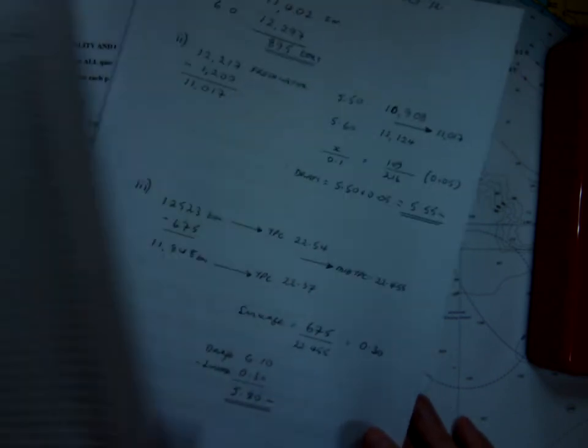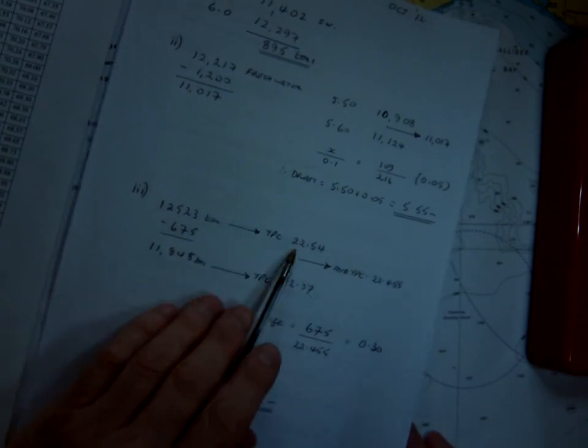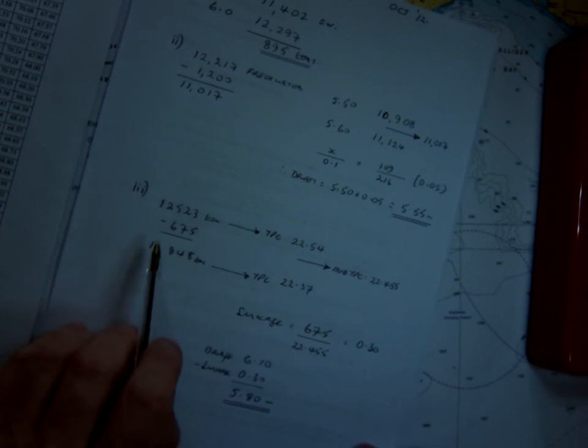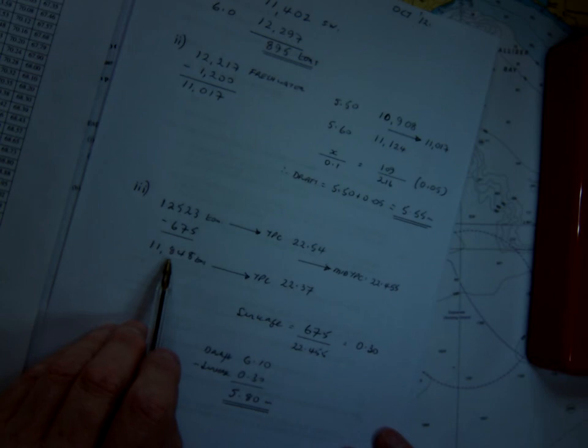The third one tells us we initially have a saltwater displacement of 12,523, discharge 675 tonnes, calculate the final draft in saltwater, and it does say the appropriate TPC values. So that's in the plural, so it means we're going to be looking at more than one value of TPC. So when we go to our hydrostatic particulars, we get the TPC at 12,523 tonnes, saltwater, 22.54. Subtract the 675 tonnes, and that gives us a final displacement of 11,848.